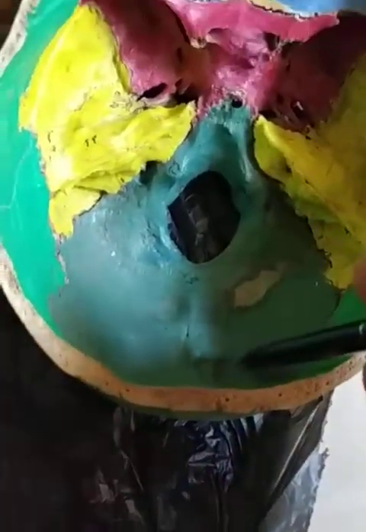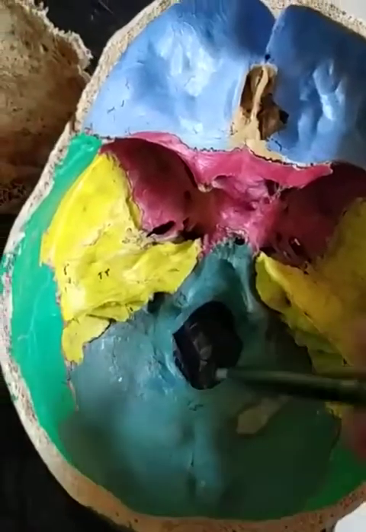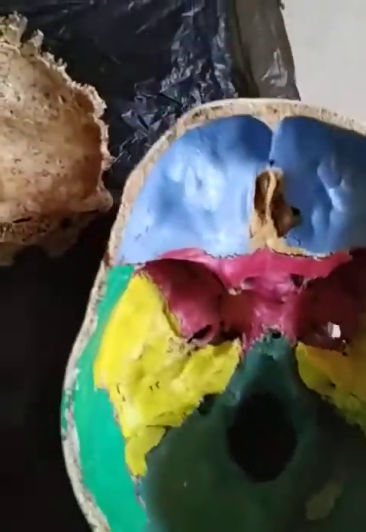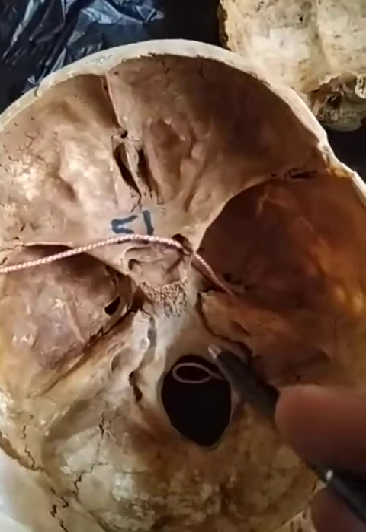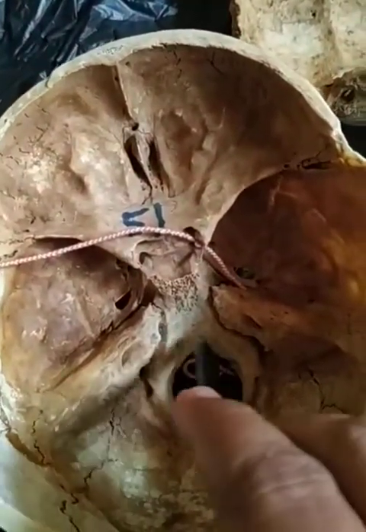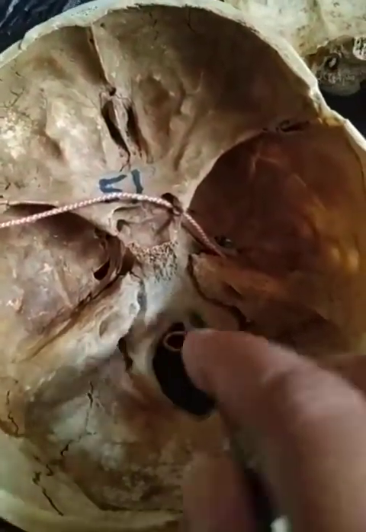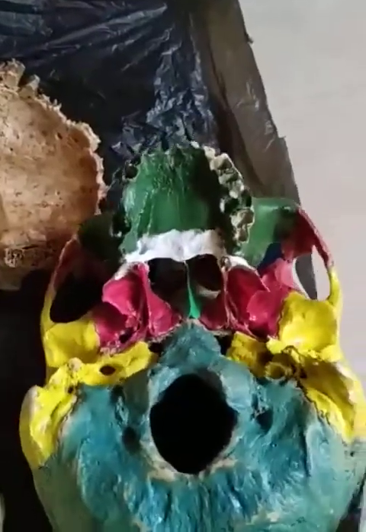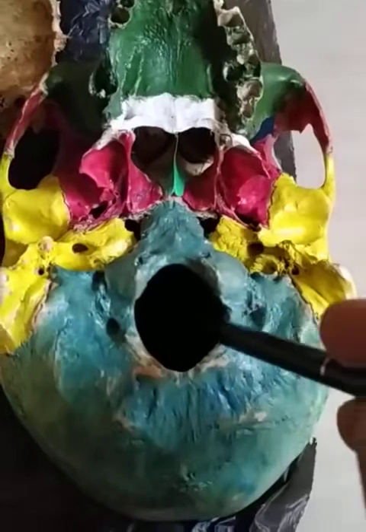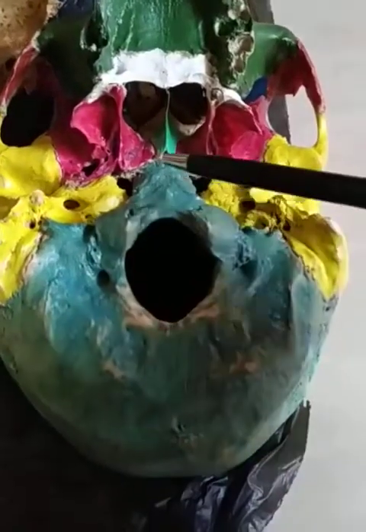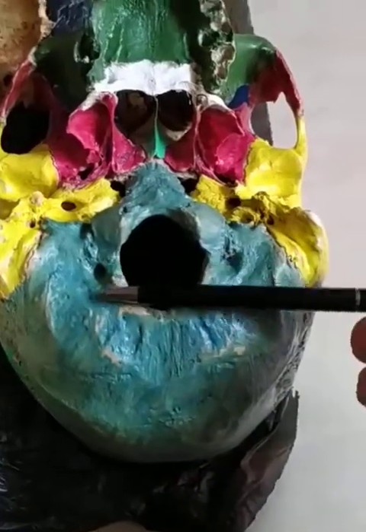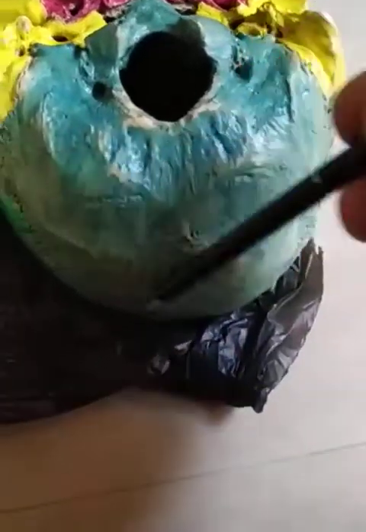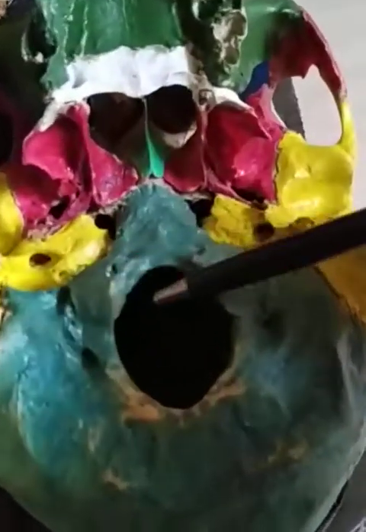Anterior to the foramen magnum, we can identify the basilar part of the occipital bone. If you see from below, you can identify the basilar part clearly.